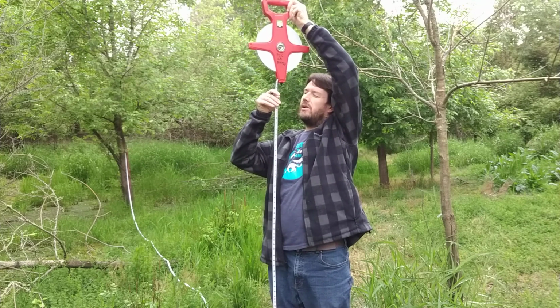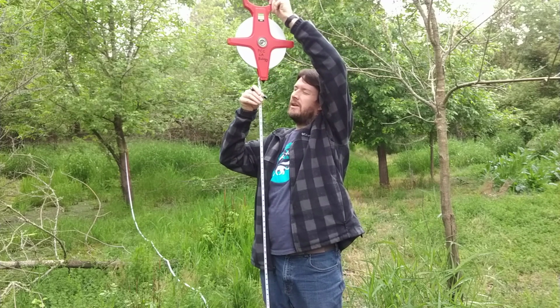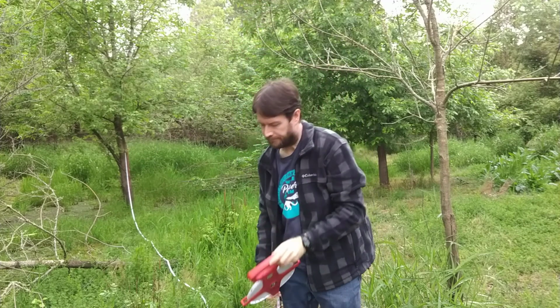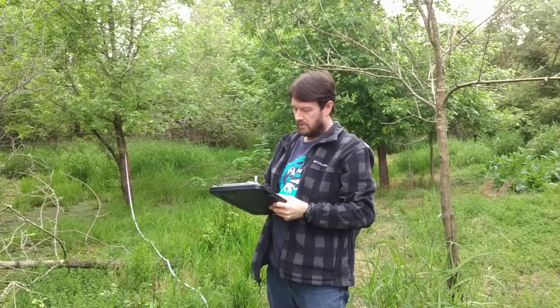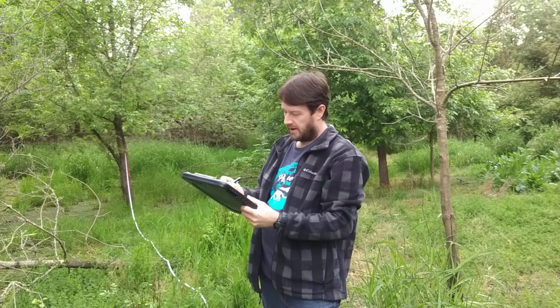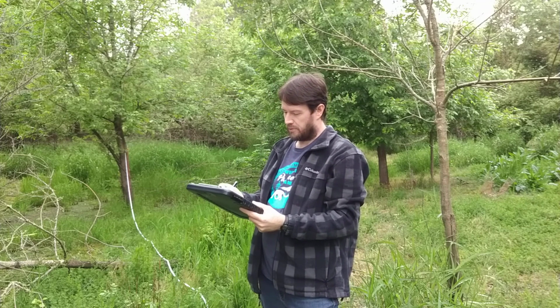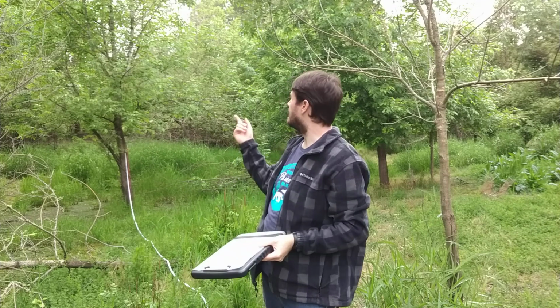It looks like about 1.78 meters. 1.78 meters plus 8.2 gives us 9.98 meters tall. So that tree over there is about 10 meters tall.